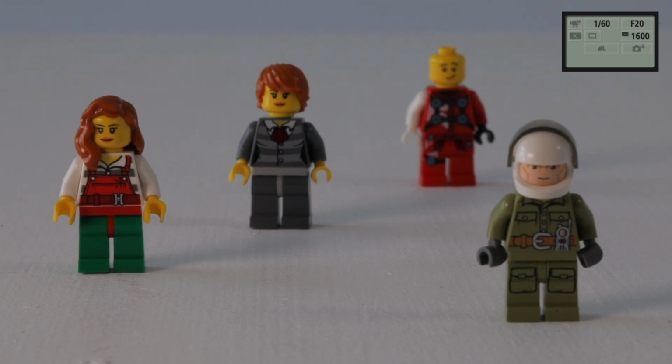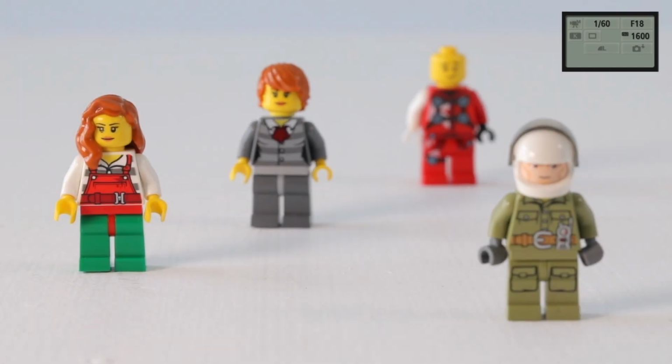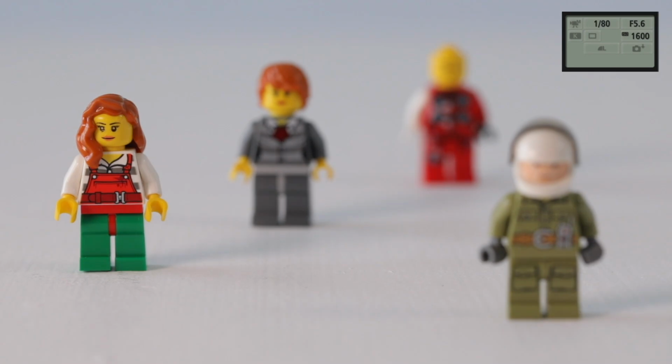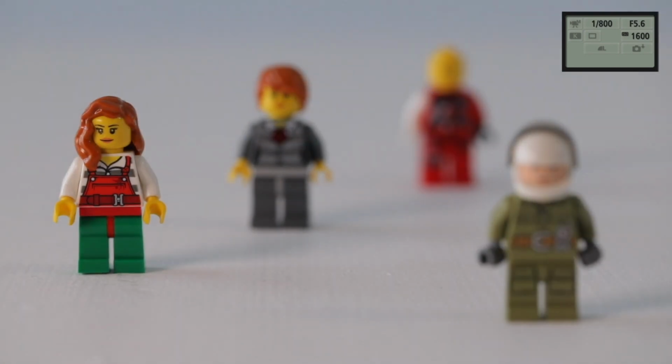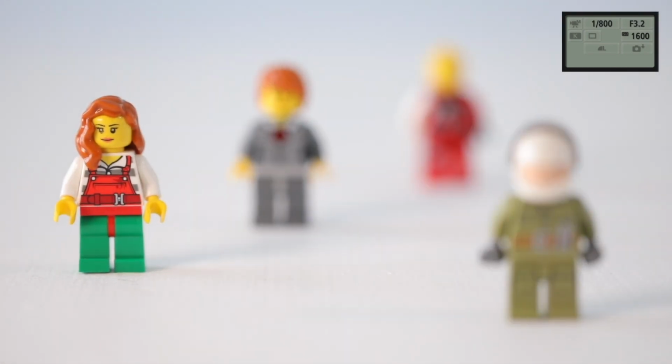So what you want to do is work out what you're trying to keep in focus. For example, if I was taking a photo of this and I just wanted her to be that really sharp part of my image, I would set my f-stop to f2.8, so she's nice and sharp, and I'd have my shutter speed at 800th of a second. So now she's my focal point, and then 1/3 in front and 2/3 behind is completely out of focus.